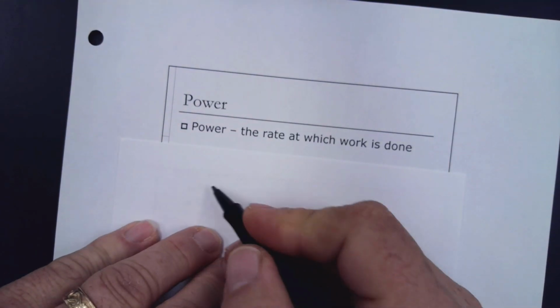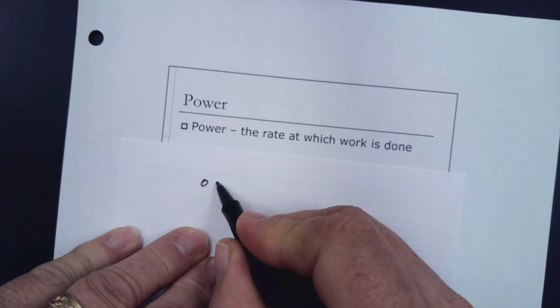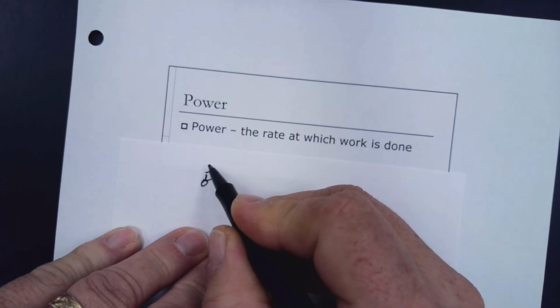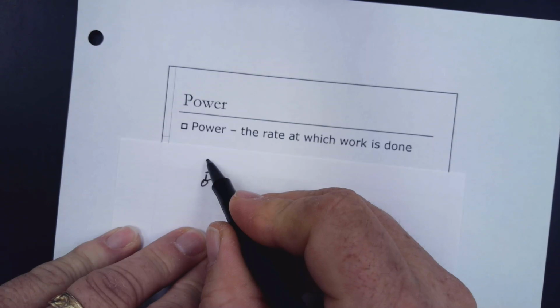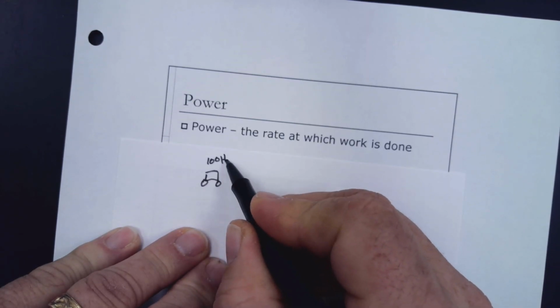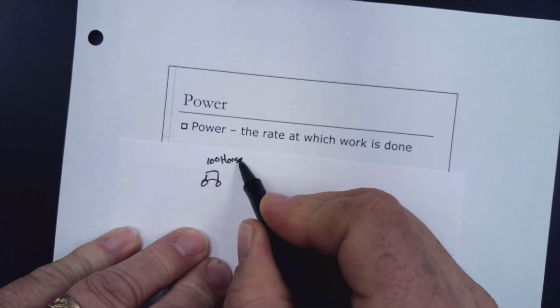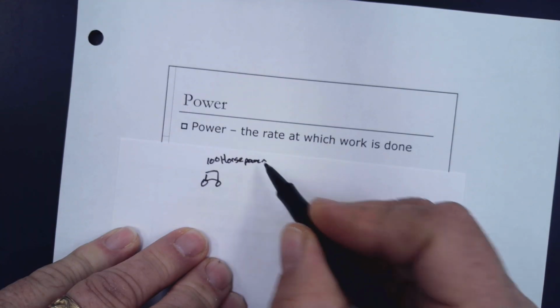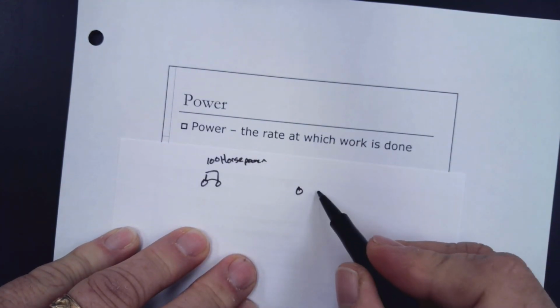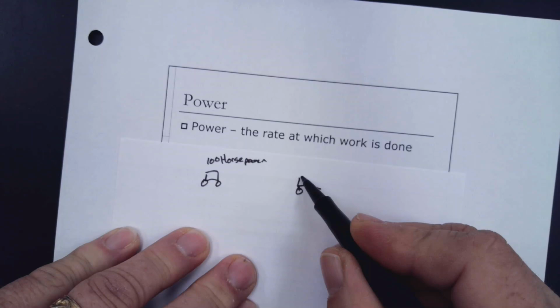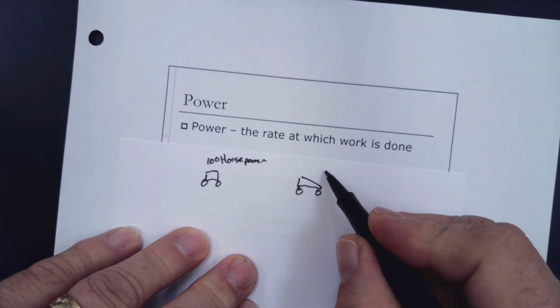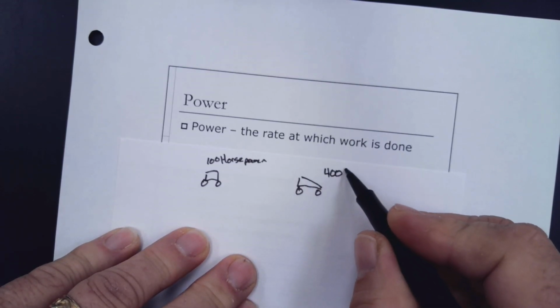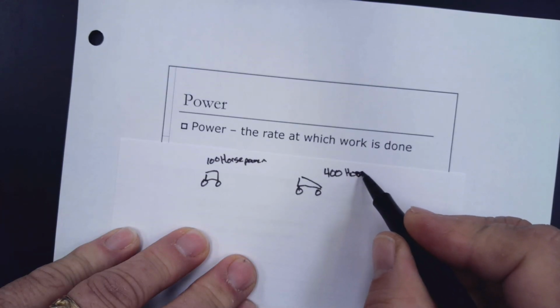For example, I could have a little tiny smart car that has maybe 100 horsepower. And then I could have a sports car, and maybe it has 400 horsepower.